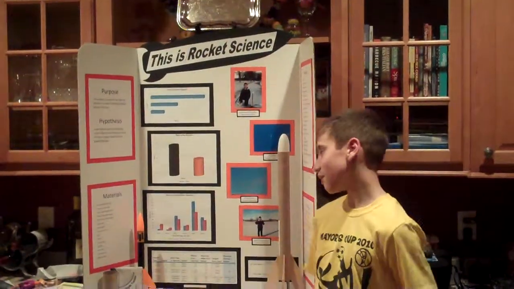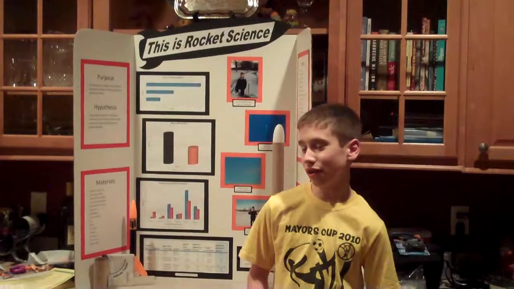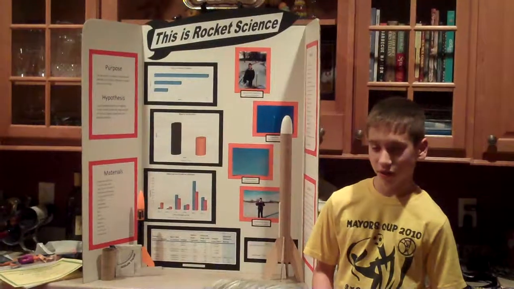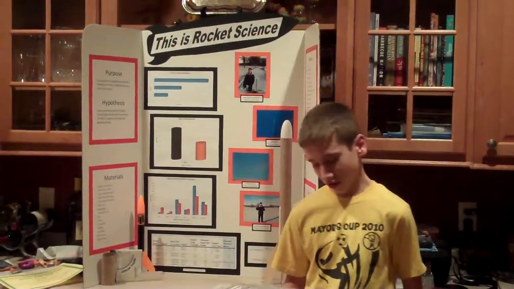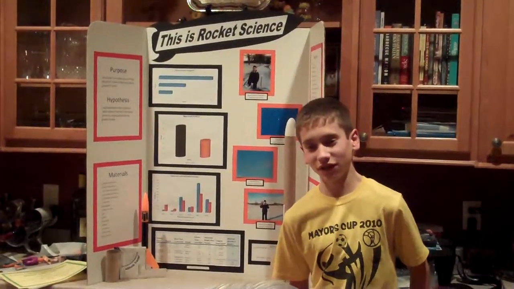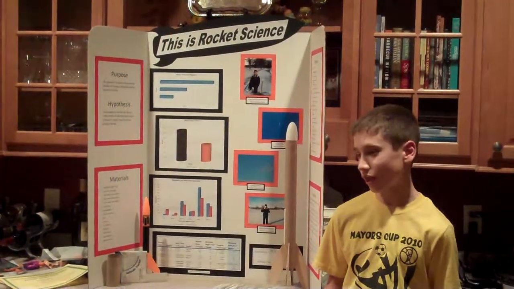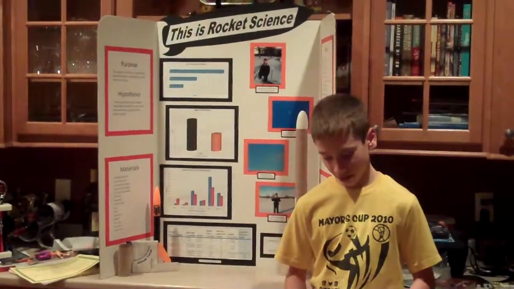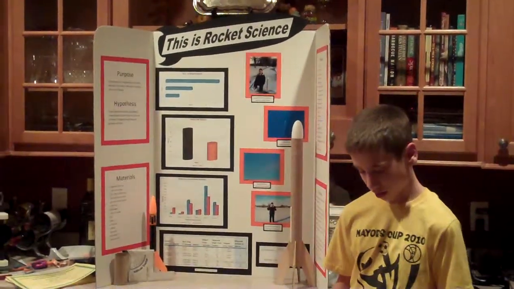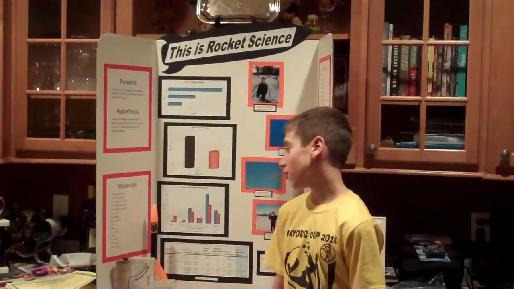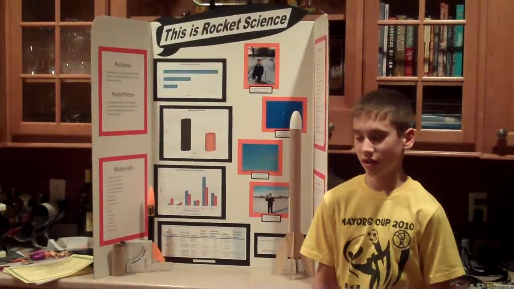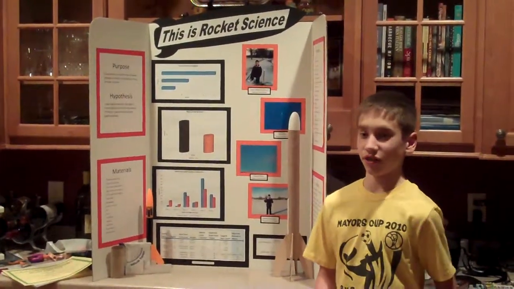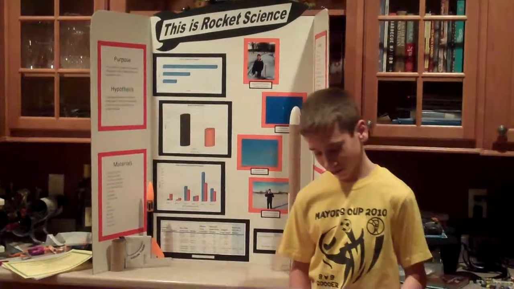I also learned the 6 main parts of the rocket. They are the nose cone, which reduces air friction, the tube that holds the engine, the fins, which guide the rocket, the engine, which propels it into the air, and the parachute for recovery. I also learned the 4 main stages. They are the thrust stage, the coast stage, the ejection stage, and finally the recovery stage.